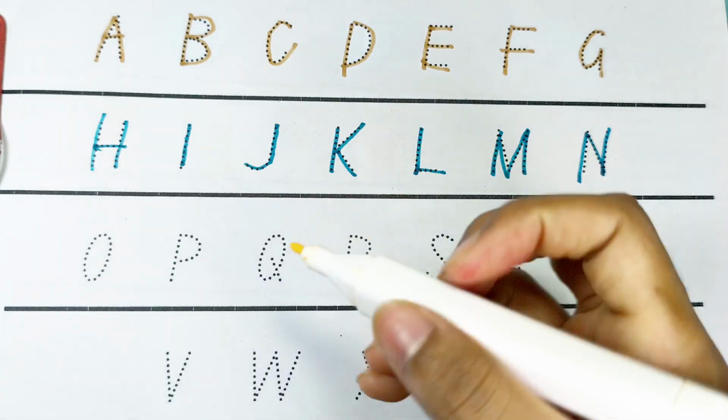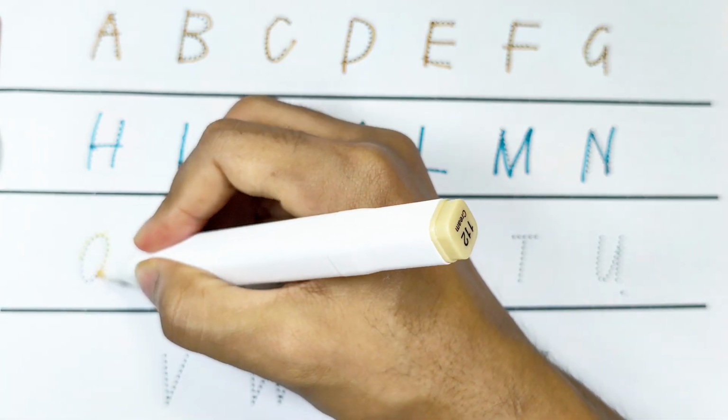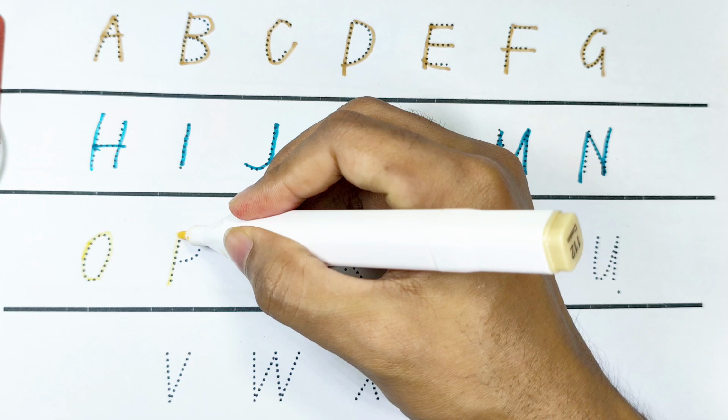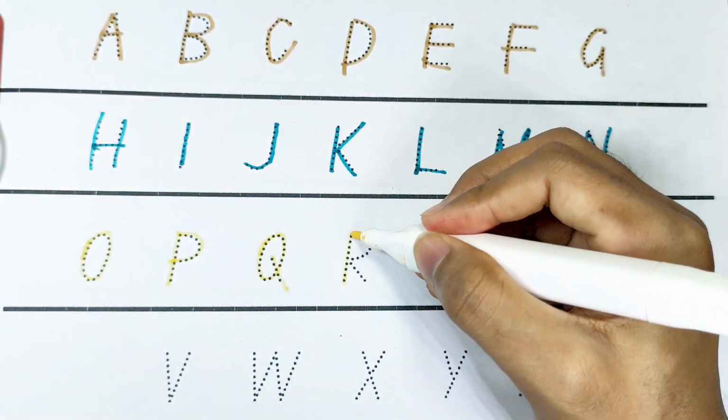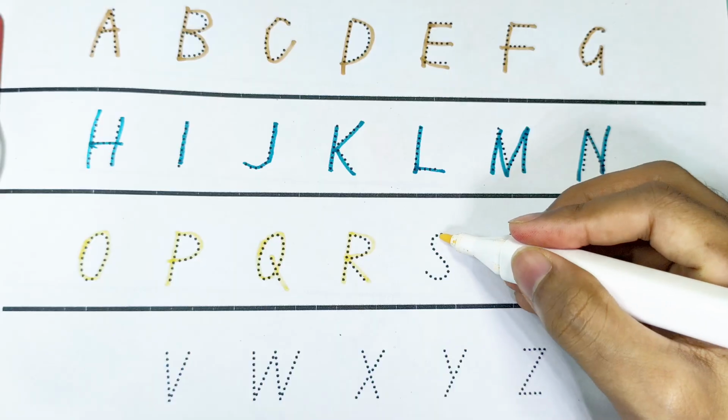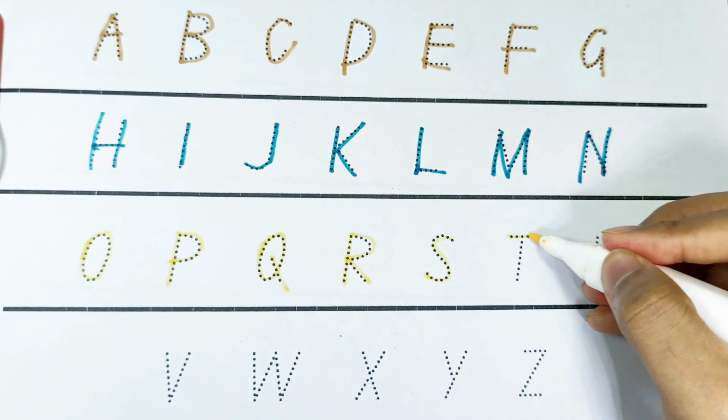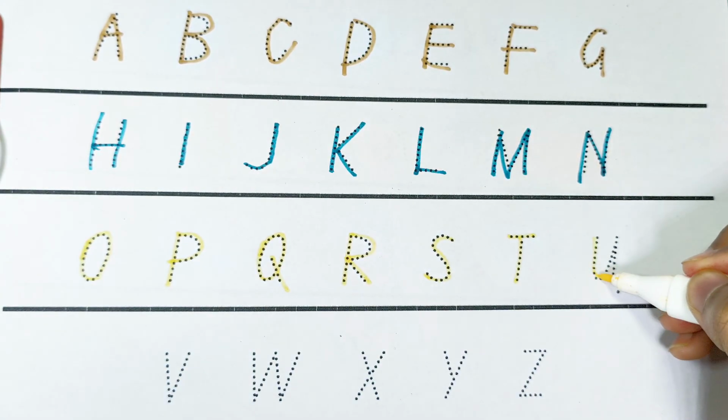Now we're using the color of cream. O. The next one is P. Q. Q for queen. R for rose. R for rice. S. T. The next one is U.